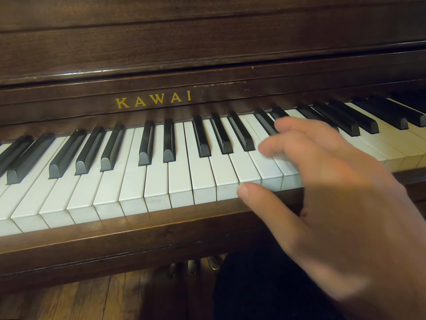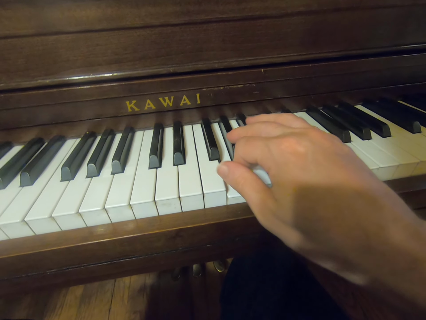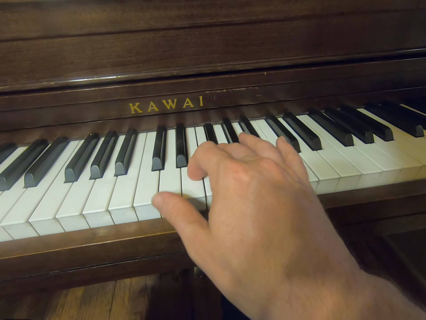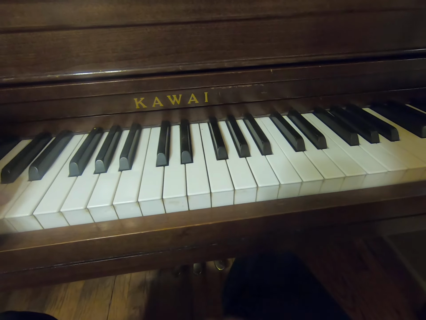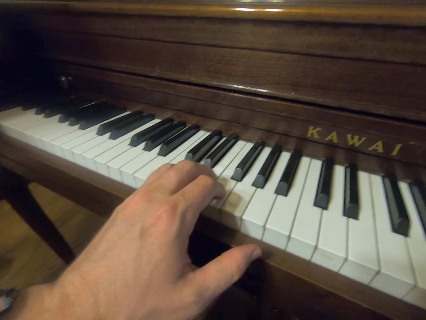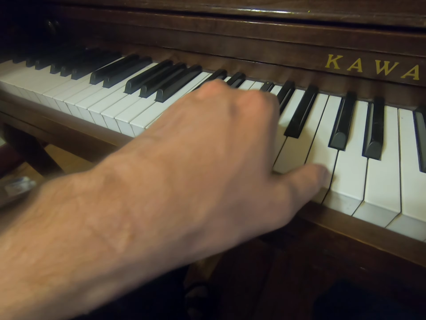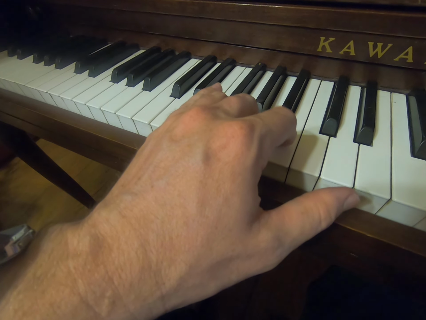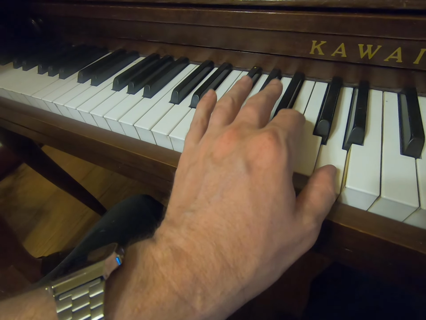Can you go down? You ran out of fingers. Why don't you do it in the left hand, starting with the fine D down there? When do you switch here? Yeah. There you go.